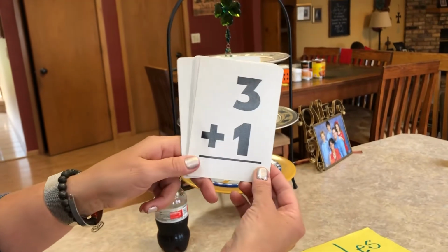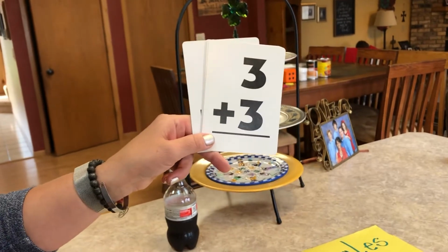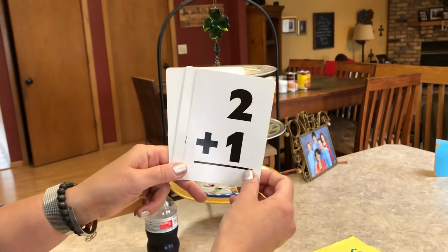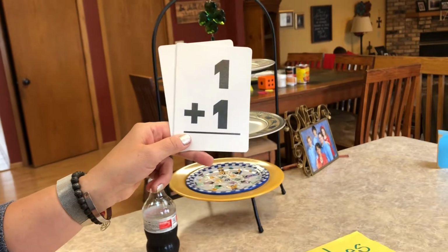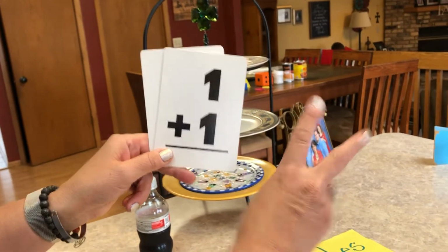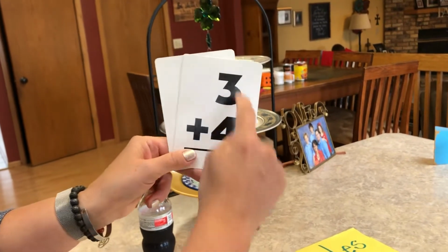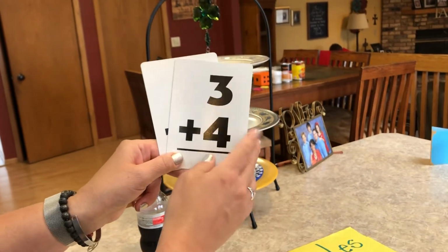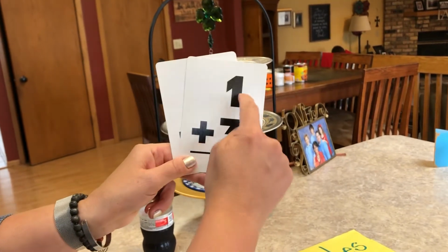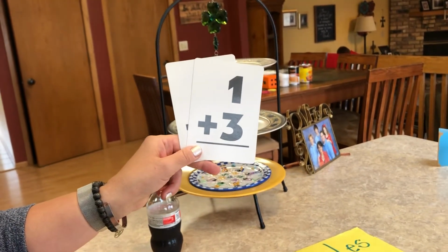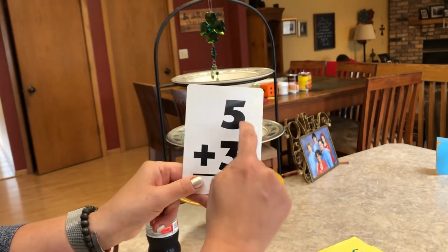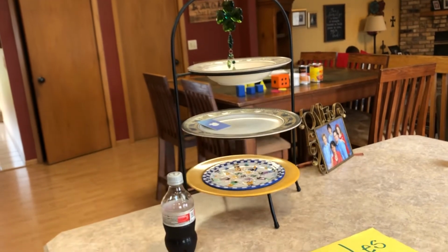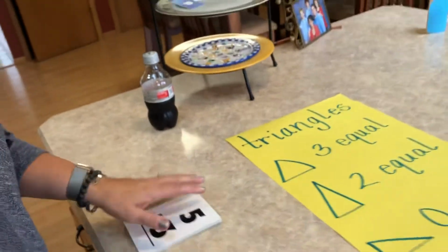3 and 1 more, 4. 3 and 3, it's a double, 6. 2 and 1 more, 3. Oh, this one's easy. 1 plus 1 equals 2. 3 plus 4, think of 4. Add 3 more, 7. 1 plus 3, think of the sum, 4. And 5, think of 3 more, 6, 7, 8. Boys and girls, nice job reviewing your addition facts.